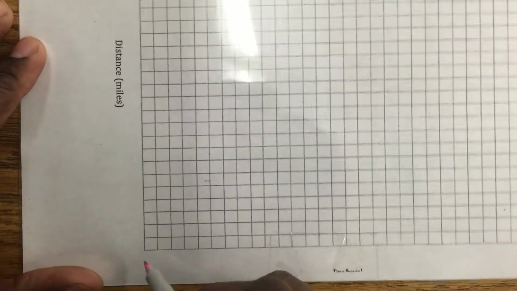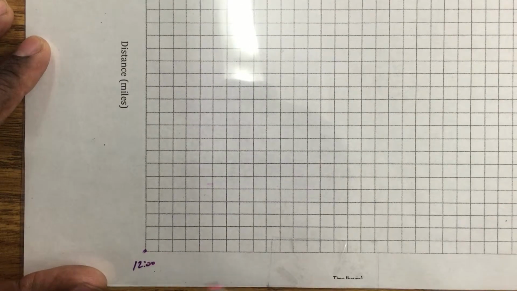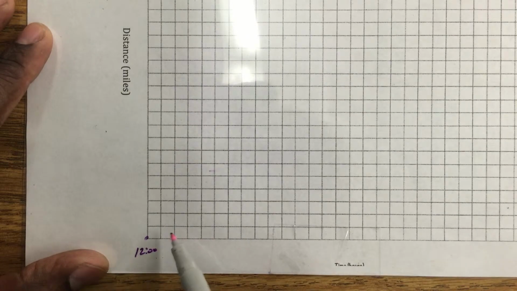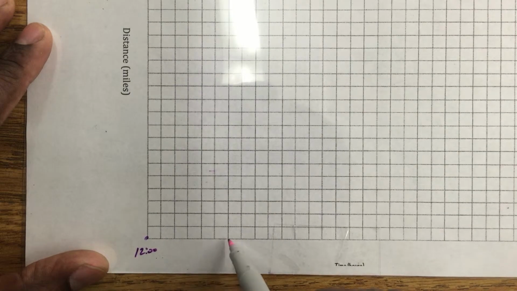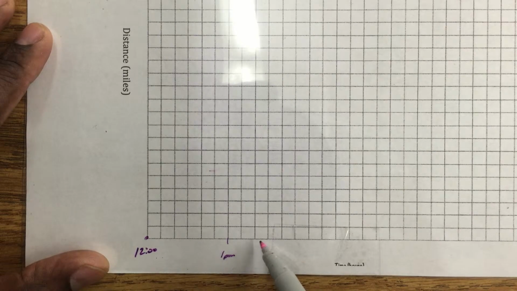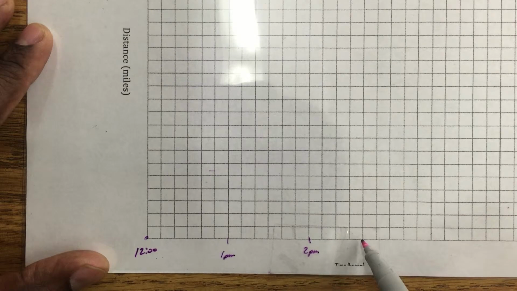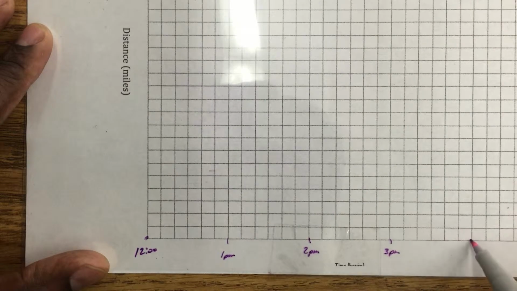All right, now I'm gonna give you a specific way to do this. First of all, I'm just gonna go through the whole thing, and then we're gonna go back and do the grading. So first of all, we said we left at 12. We should be using 10-minute intervals over here. So 10, 20, 30, 40, 50, 1 o'clock. 10, 20, 30, 40, 50, 2 o'clock. 10, 20, 30, 40, 50, 3 o'clock. 10, 20, 30, 40, 50, 4 o'clock. Then 5 o'clock is out here. Hopefully they did that right.